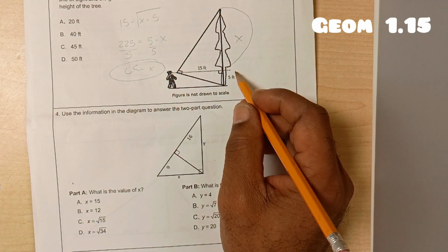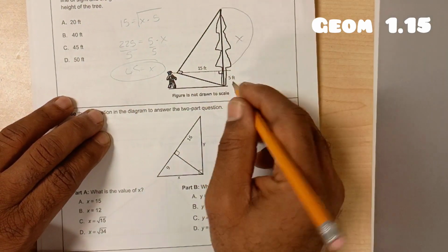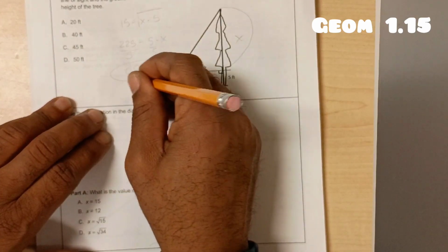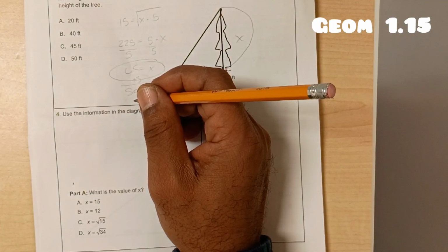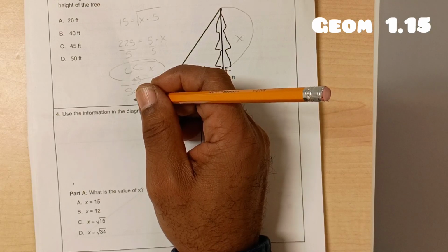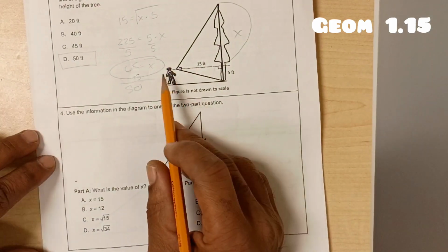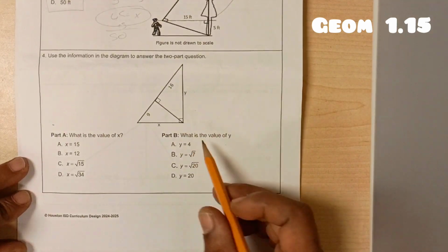But what's the question? What's the height of the tree? So we actually have to add the 5 back in. So it's not 45 the answer, that's a misleader. It's plus 45, giving me 50. So be careful of problems like that. Be careful of problems like that to actually answer the question that's being asked. Not solving for x, it's x plus 5. Next problem.